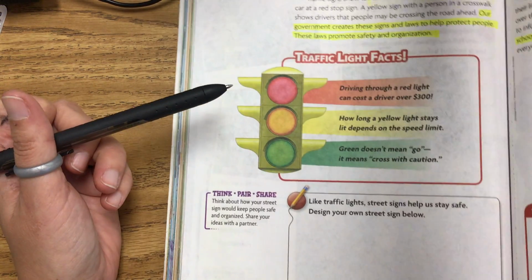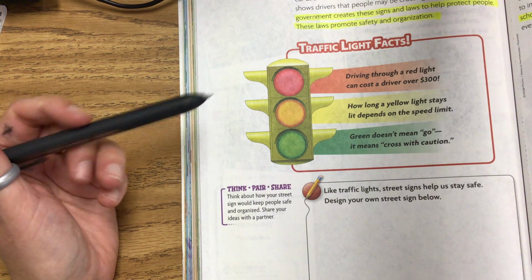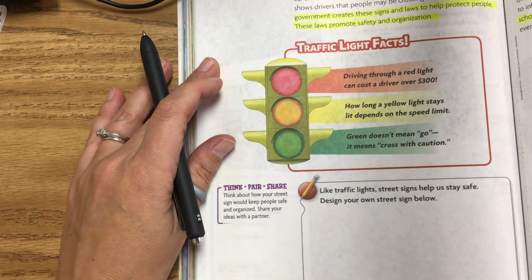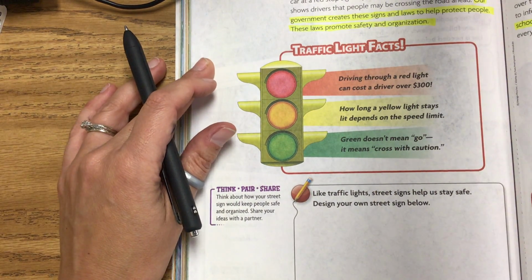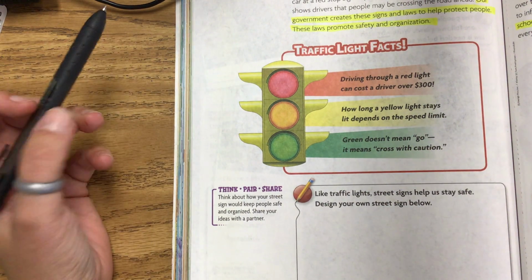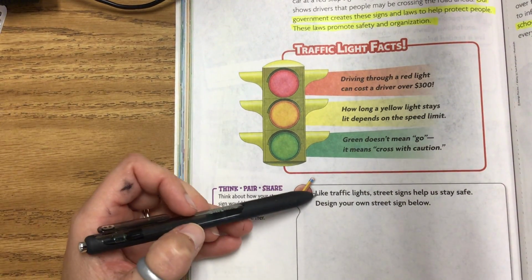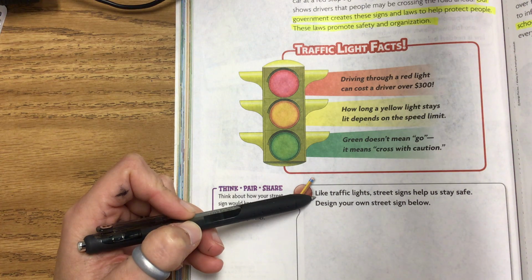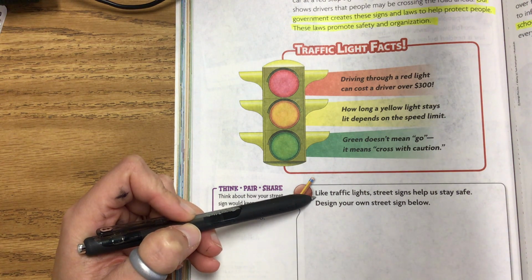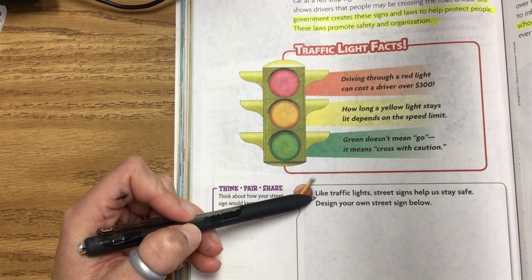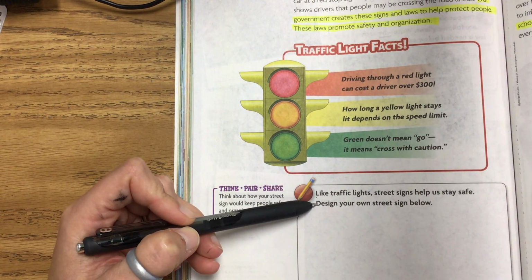So I want you to think about some of the signs that you see, the street signs that you see in your neighborhood. Just like traffic lights, street signs help us stay safe. So I think about the signs I see at a railroad crossing, and I think about signs I see before a school. So think about those signs, and you're going to design your own street sign.